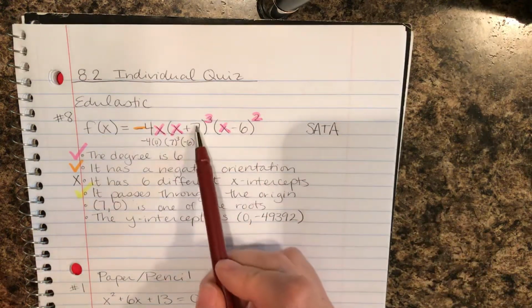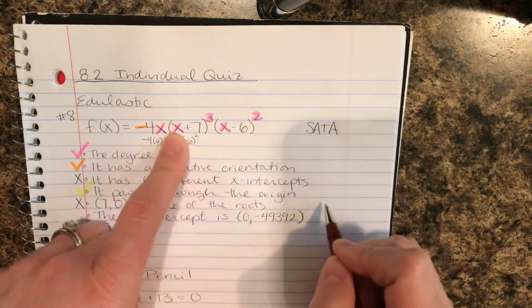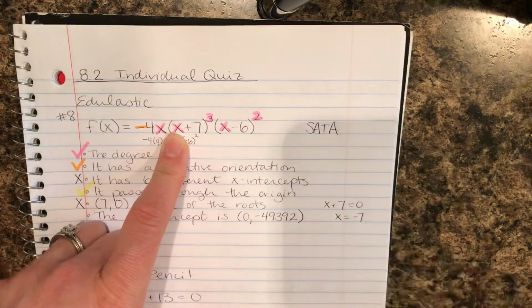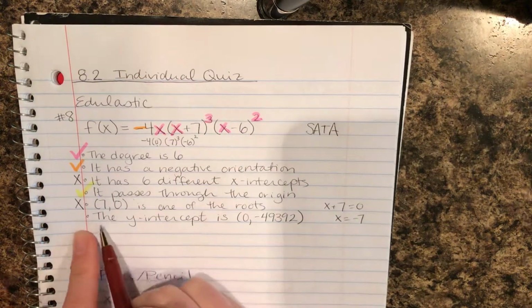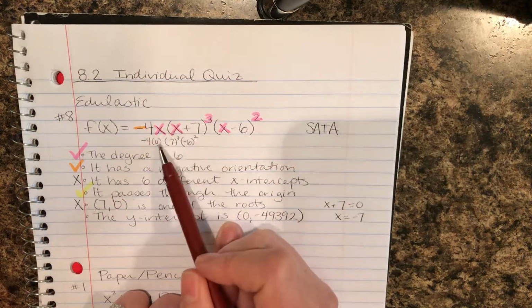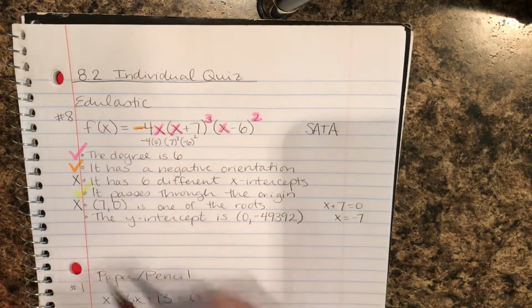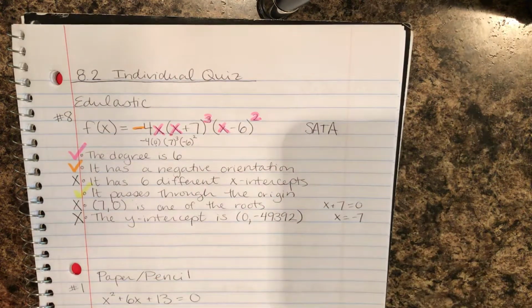7, 0 is one of the roots. That is not right. It's negative 7, 0, right? If I do x plus 7 equals 0 and solve for x, I get negative 7, not a positive 7. So that's incorrect. And then the y-intercept is 0, this crazy number. Well, we just said if we plug in a 0 for x, we're going to get out a 0 for y. So that is also not true. And again, you can look on your table for that.